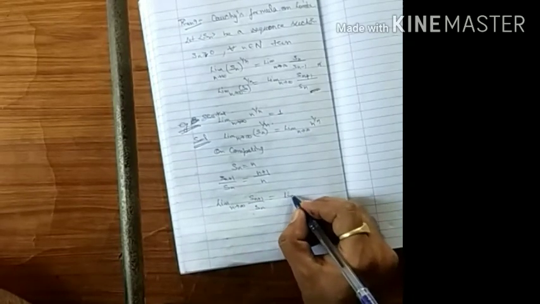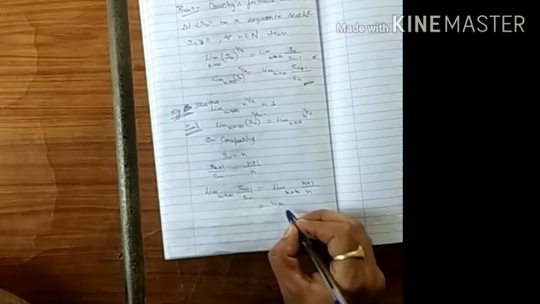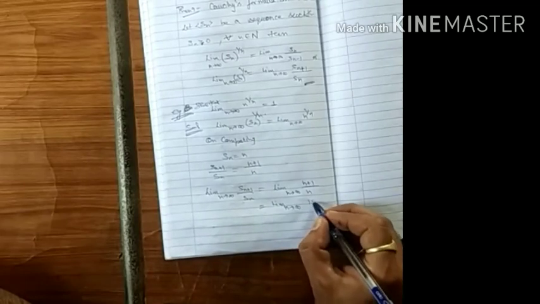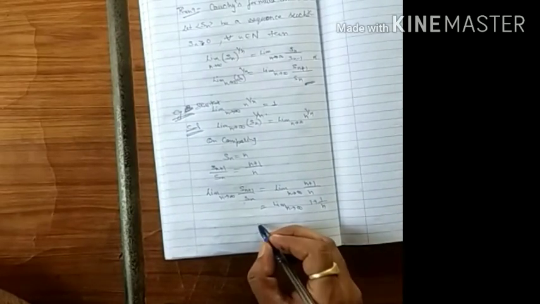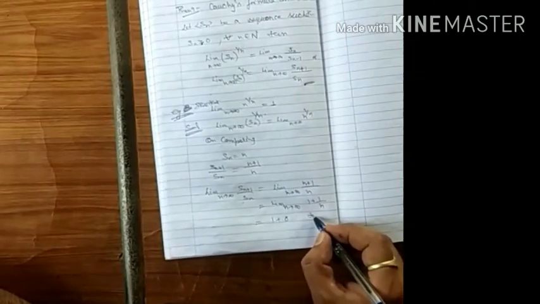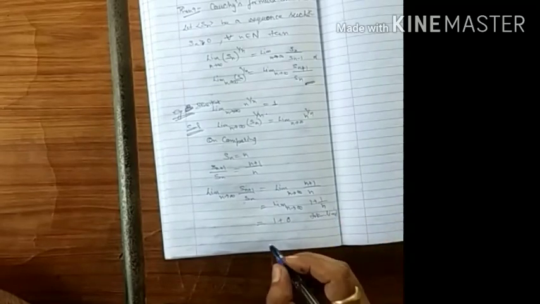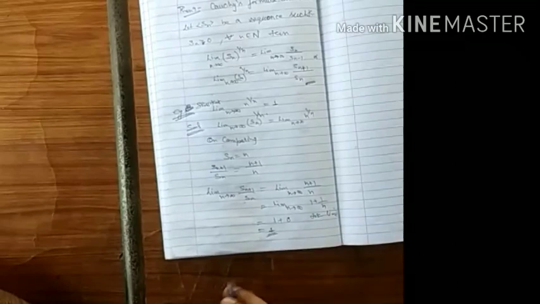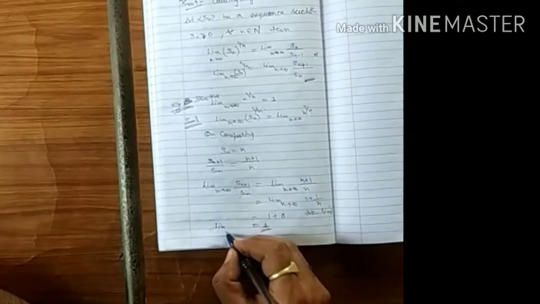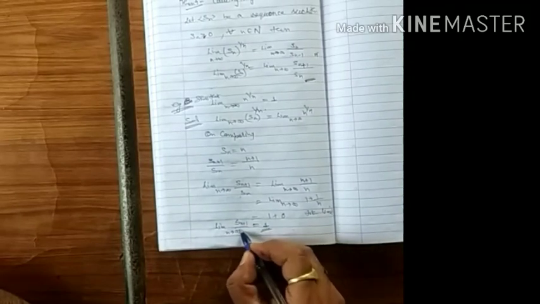So this is limit n tending to infinity of (n+1)/n. Dividing by n, this is limit of 1 plus 1/n. Taking the limit, 1 upon infinity is 0, so this goes to 1. So it is clear that limit n tending to infinity of S(n+1)/Sn is 1.